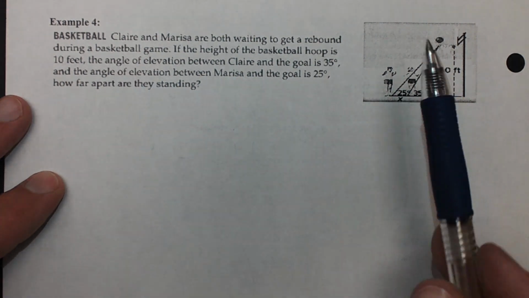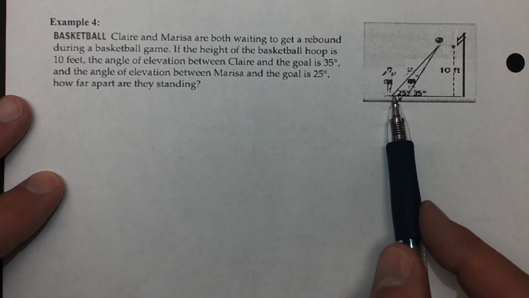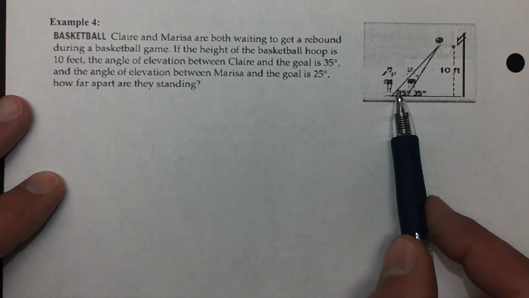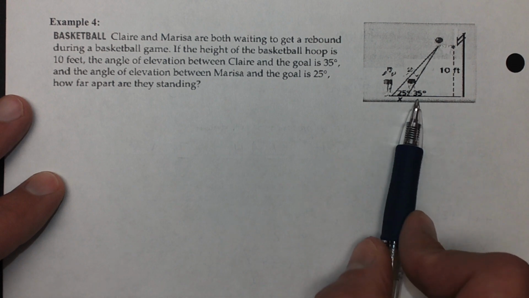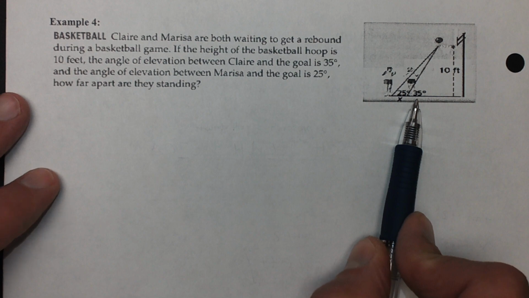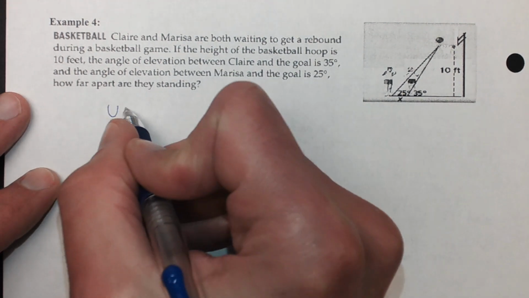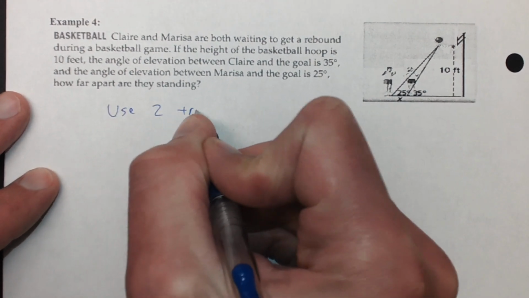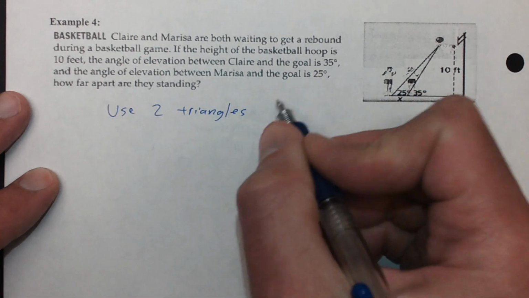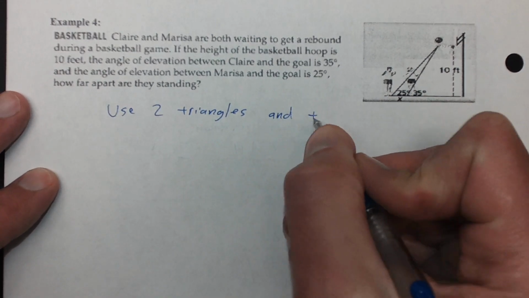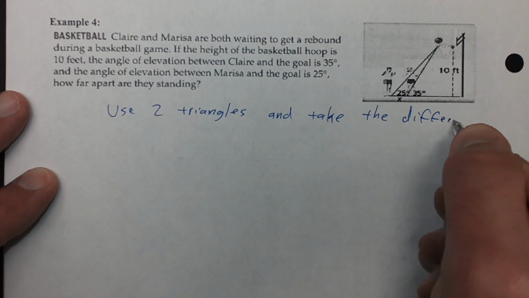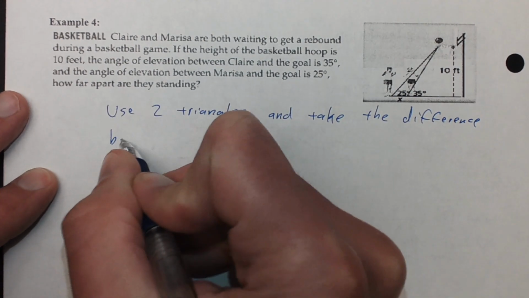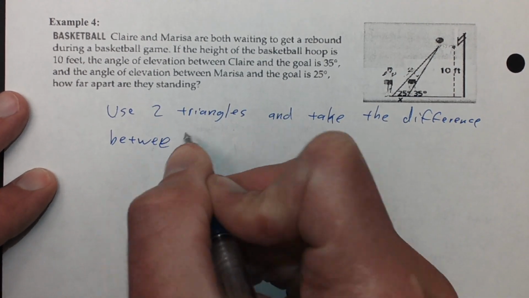If the angle of elevation for one of them to the hoop is 25 degrees, the one that's closer is going to have to look up at a steeper angle. That's going to be a 35-degree angle of elevation for the closer one. So what you really want to do is use two triangles and take the difference between the two lengths that you're going to find.